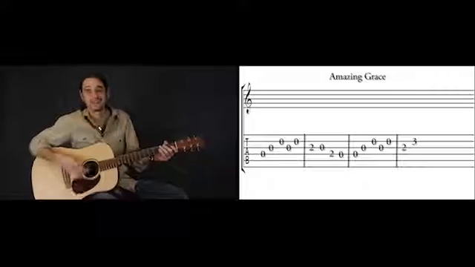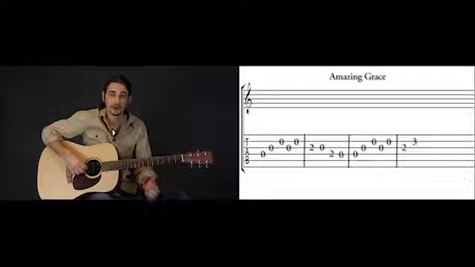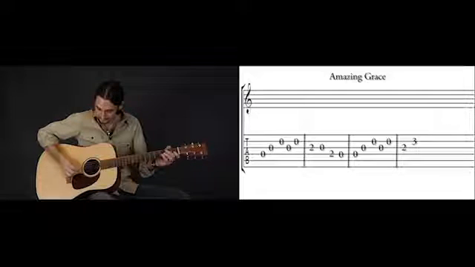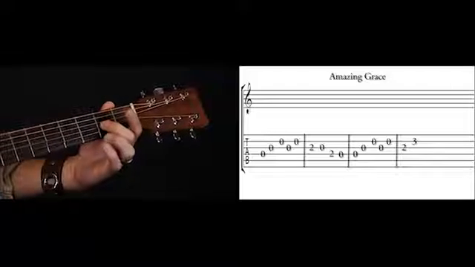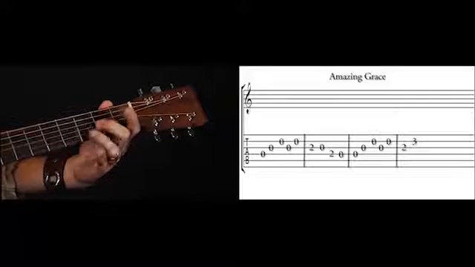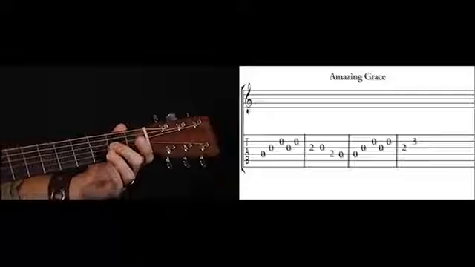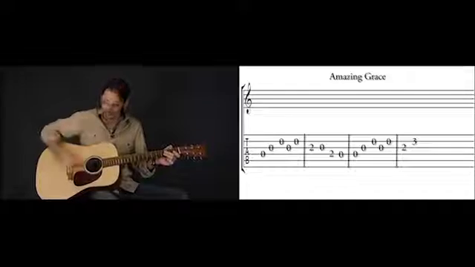Okay, once you got that down, then it's time to move on. We're basically going to repeat the very first part of the song. Then we'll go to second fret, G string, to third fret, B string. So now let's put all that together.